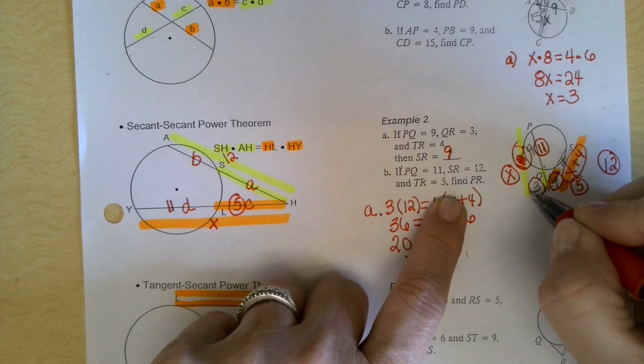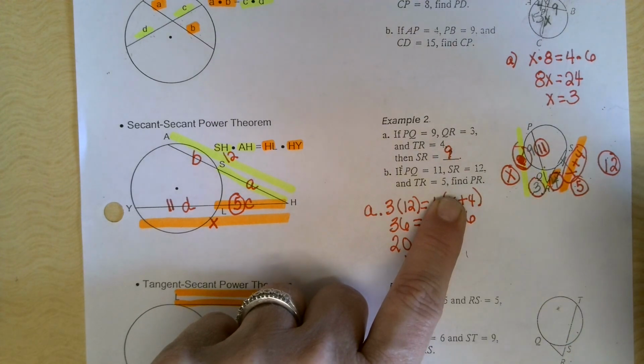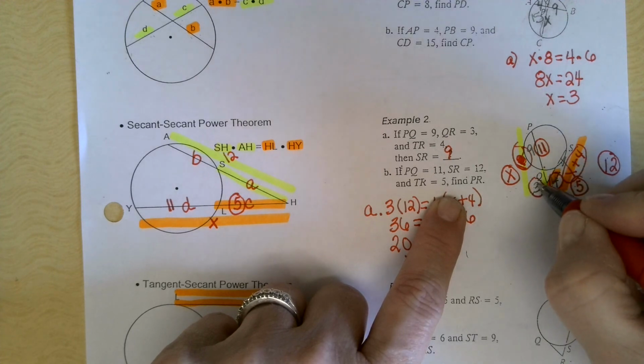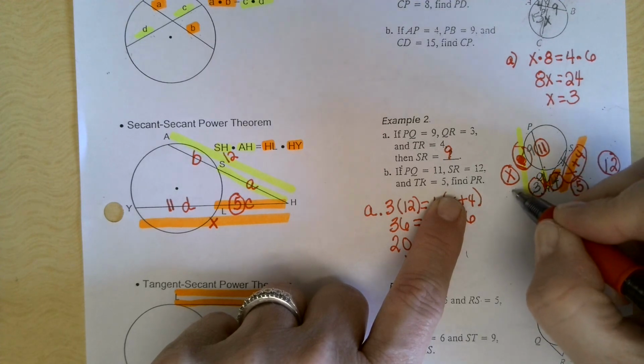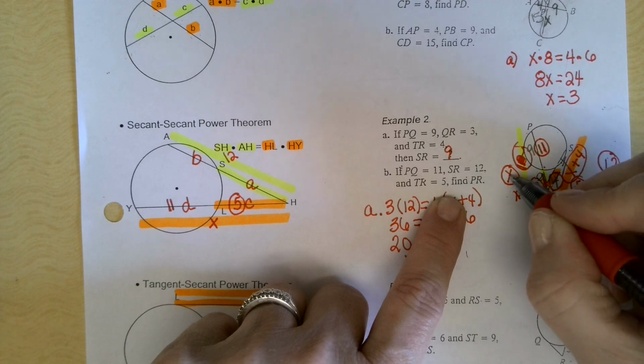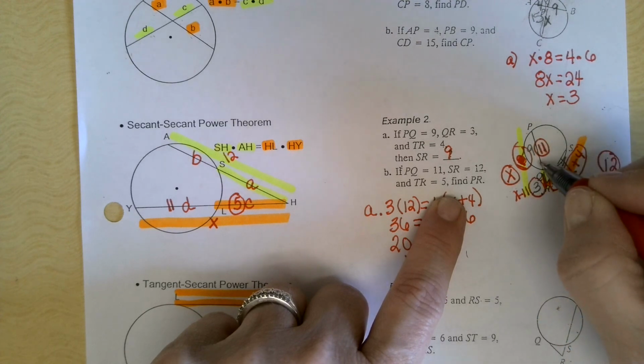So, and I'm so sorry I wrote on top of the problem. This is why you don't use pen in math. All right, so this little piece right here is X minus 11. Remember, it's big minus little.